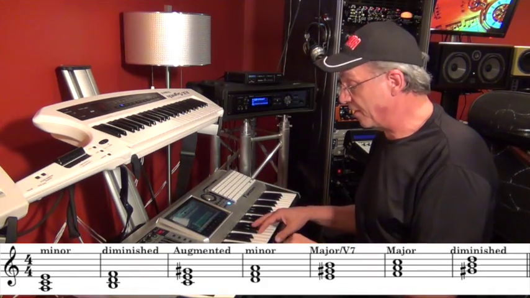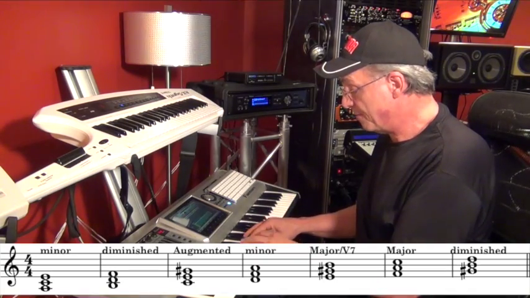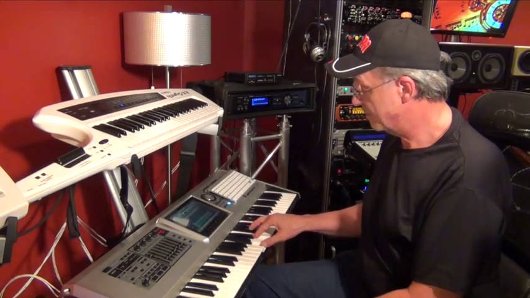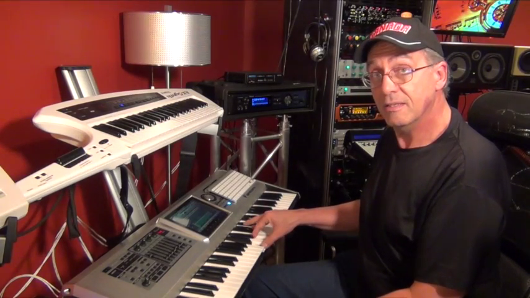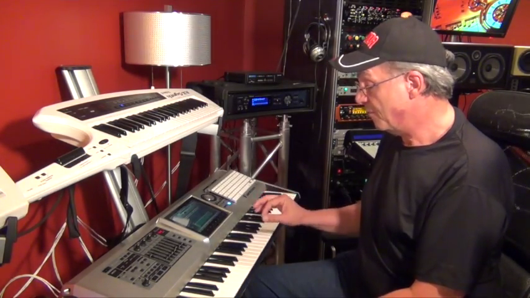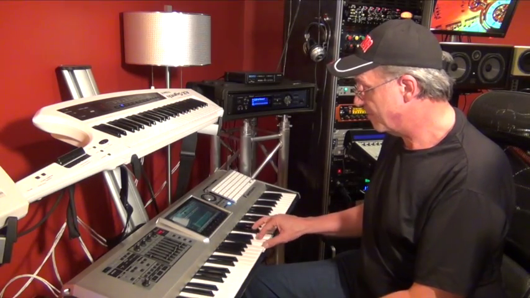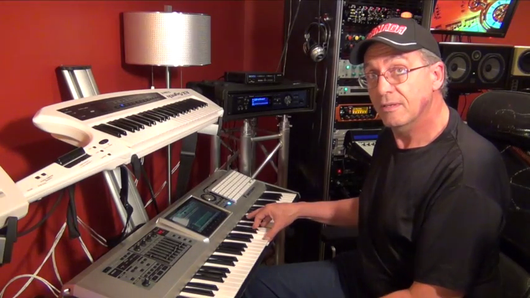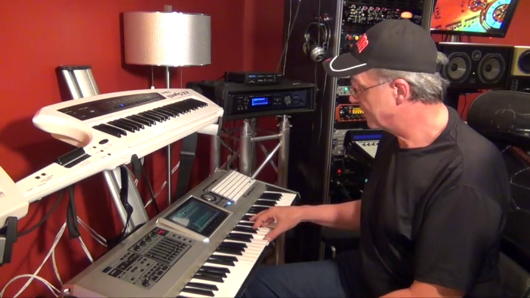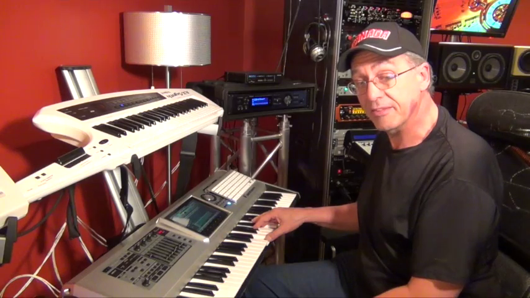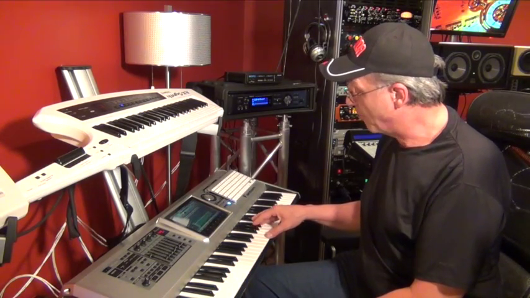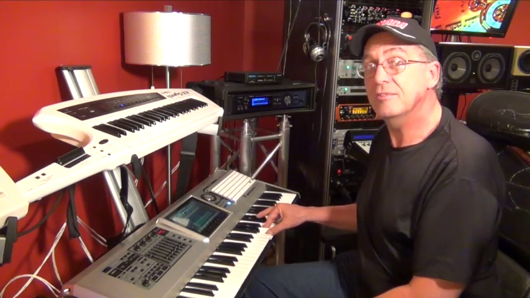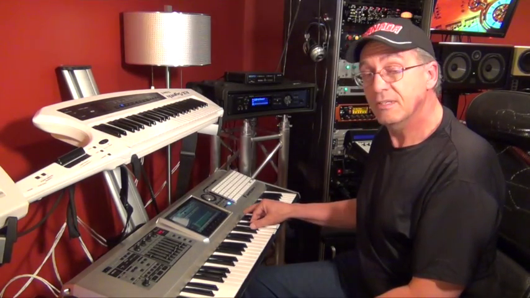The 3 chord now changes from major to augmented. The 5 chord changes from minor to major, which also allows us to make a dominant 7th. And the 7th chord changes from major to diminished.